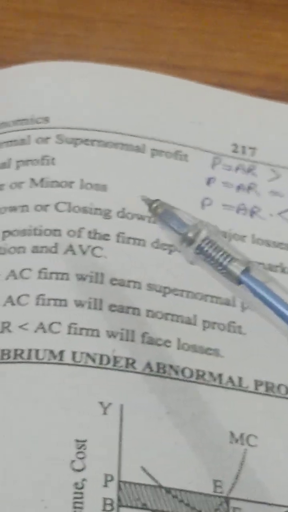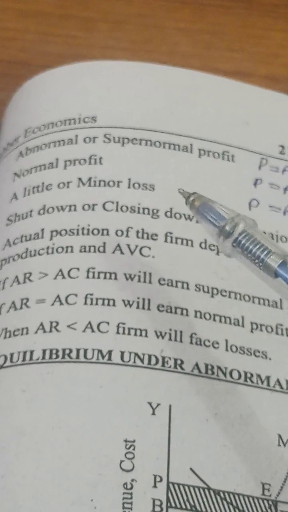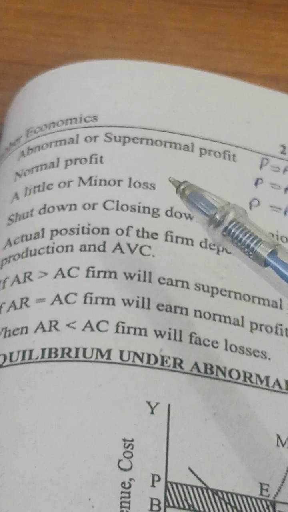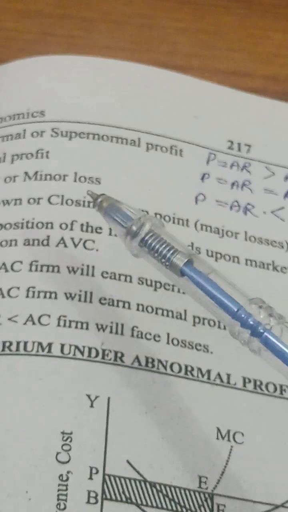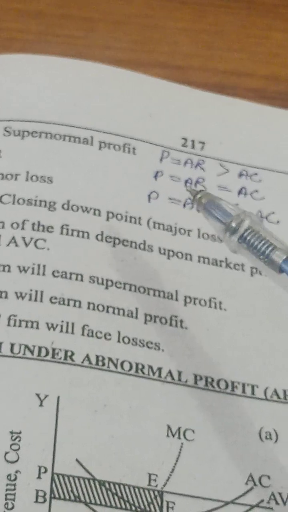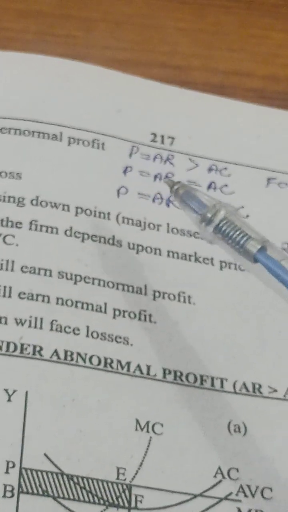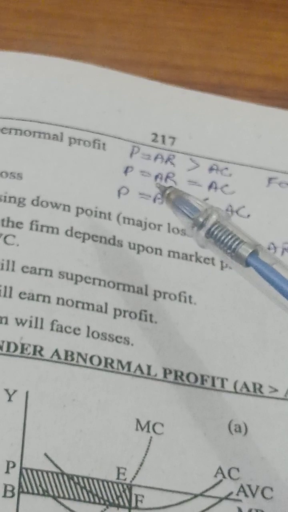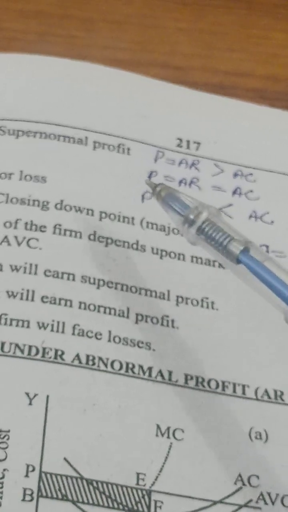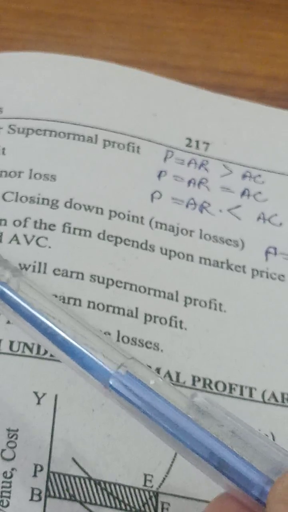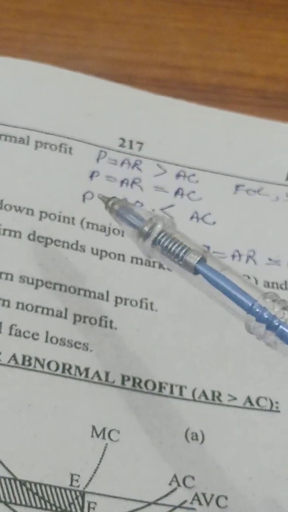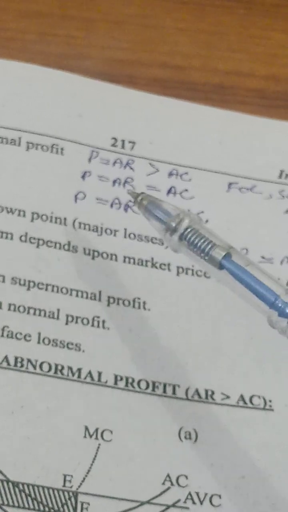So what are the types of profit? Types of profit are explained with average revenue behavior, averages. It is an analysis of average, not marginal. We reach the equilibrium point of the firm through marginal behavior, but through average we will explain types of profit.